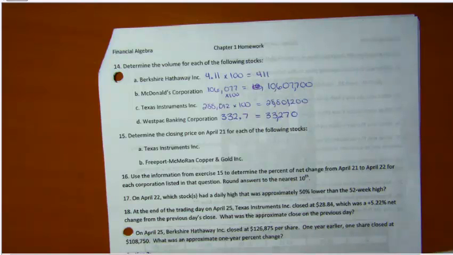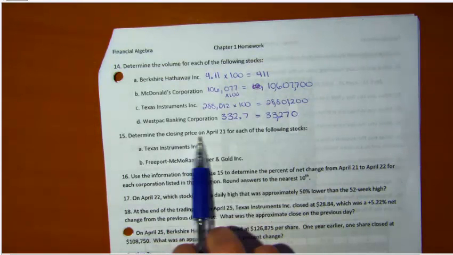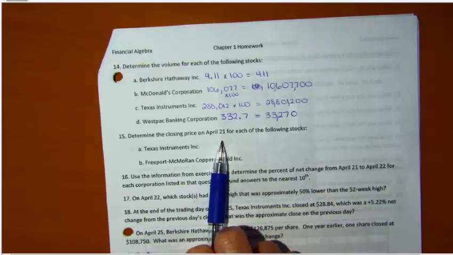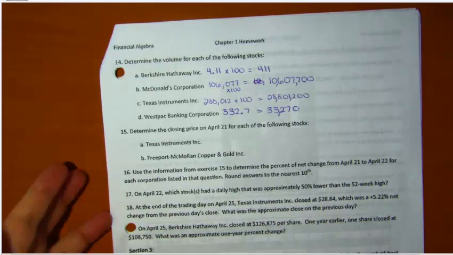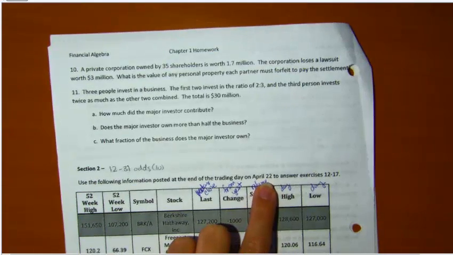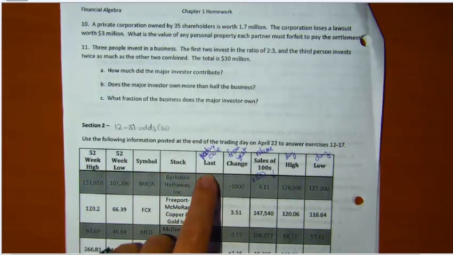Okay. All right, determine the closing price on April 21st. Well, we have to look at, we're on April 22nd. We compare the last and the change.